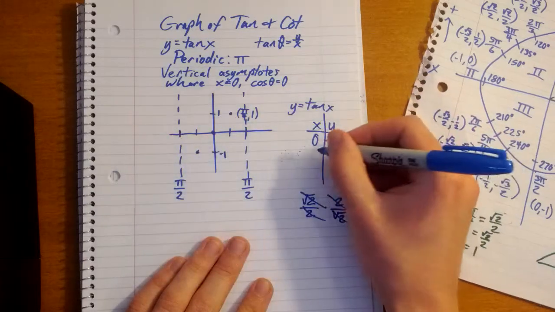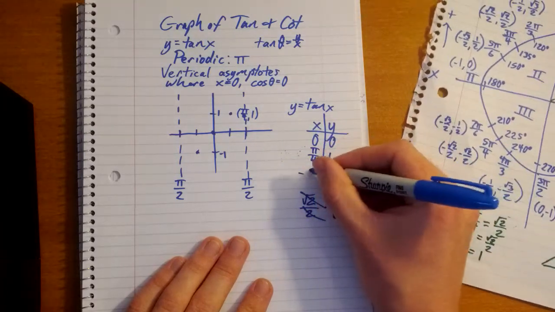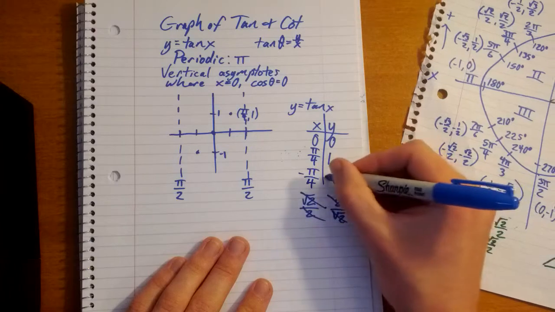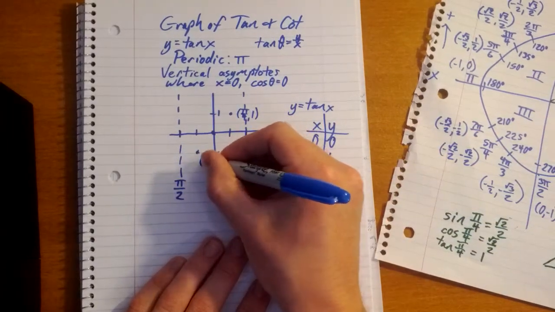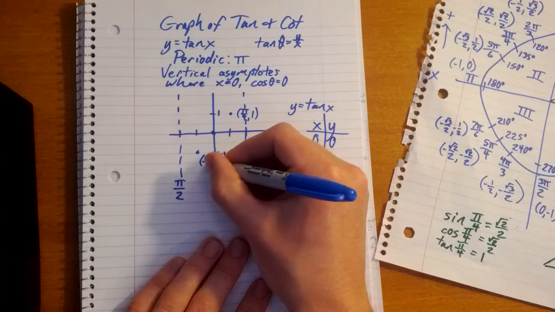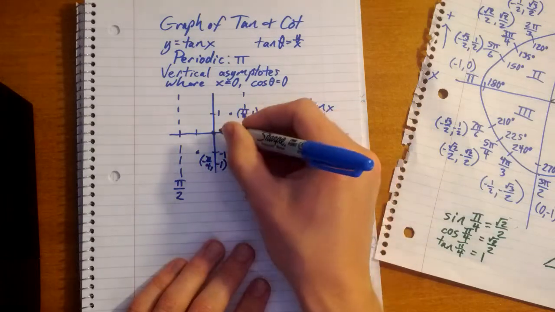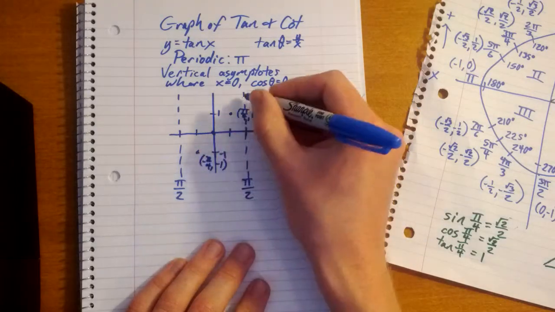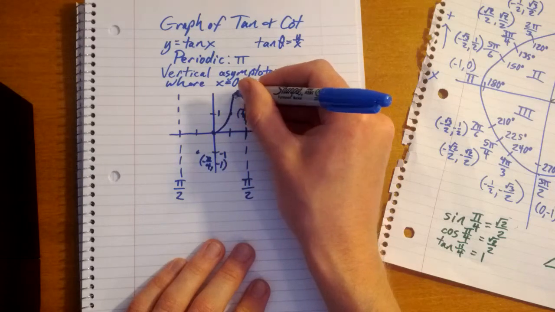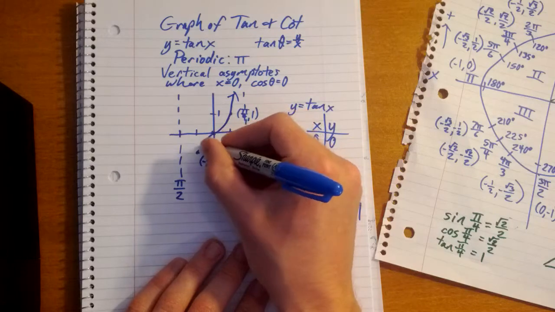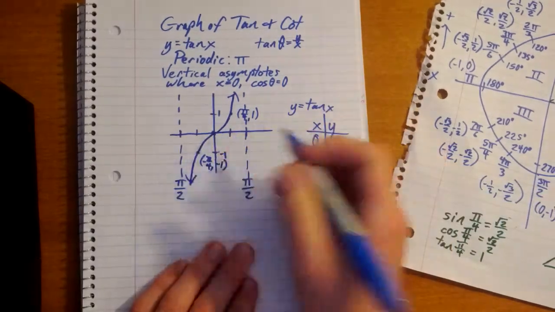Anyways, so what we have then, we have pi over 4 equals 1. And negative pi over 4 equals -1. Okay, or y is -1, where that is. So let's say negative pi over 4, -1. Isn't that great? And this looks like the graph of x cubed, really. If you know what that looks like, which you should if you're taking a class like this.